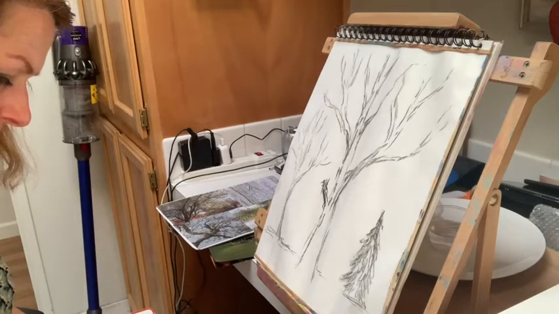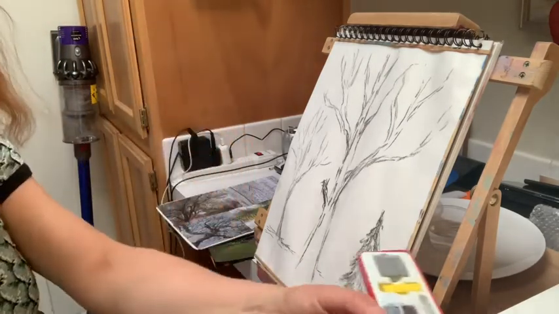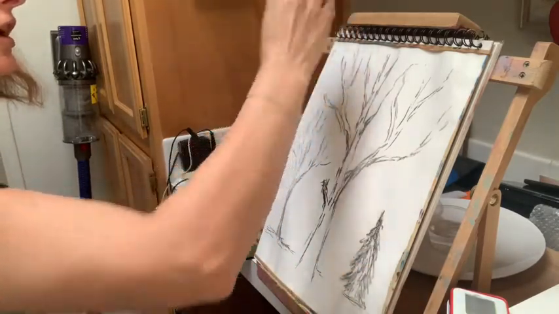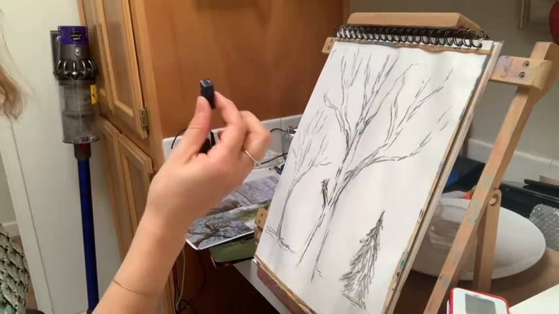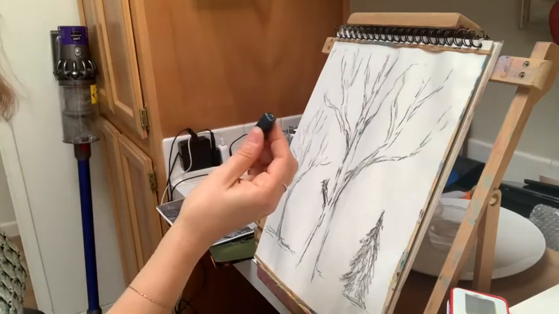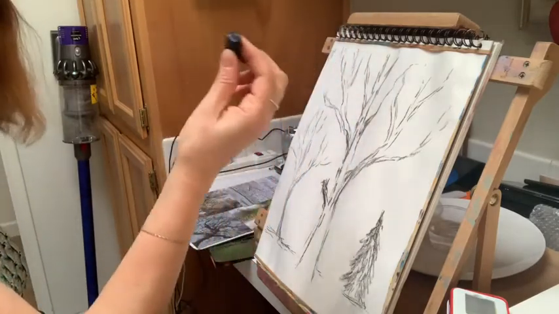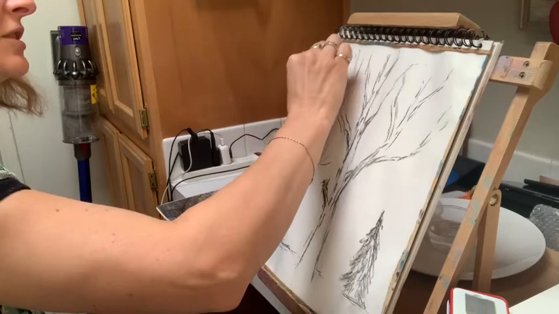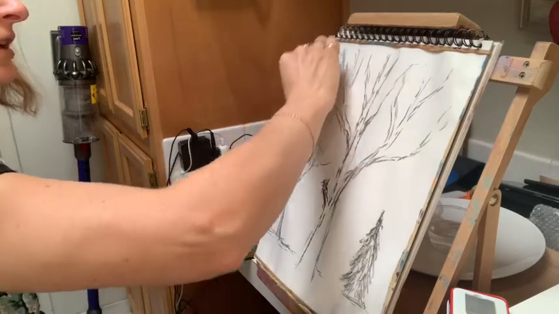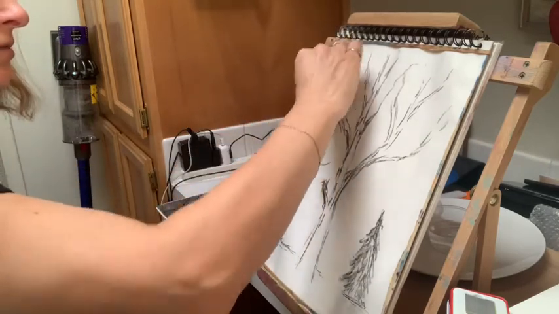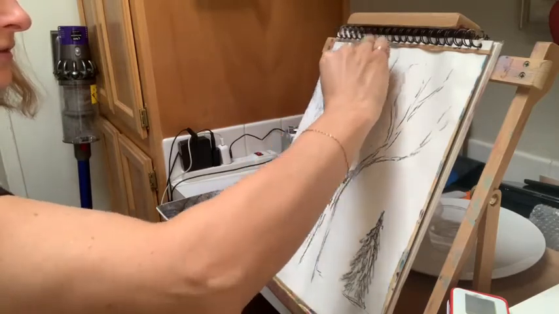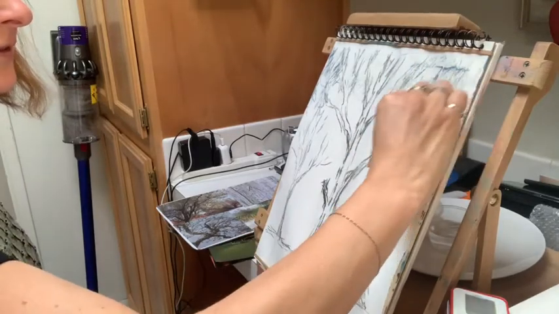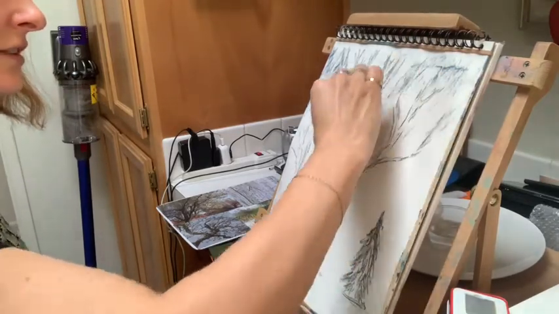And for the sky, I'm going to use my blue crayons or pastel chalk, and I'm gonna use a different type of technique for my sky right now. I'm gonna hold it horizontally and just try to use the side surface of my pastel chalk. Just like that.